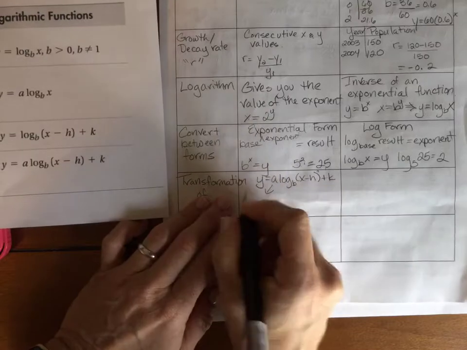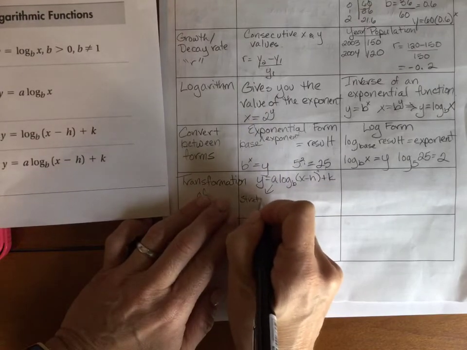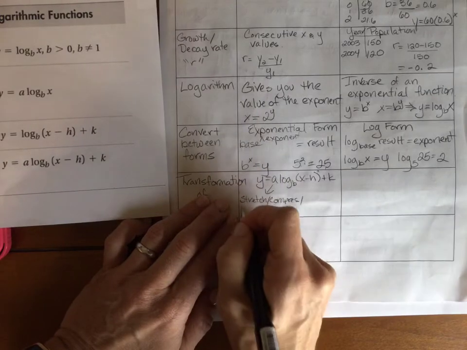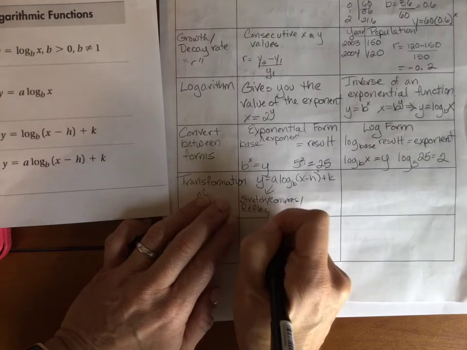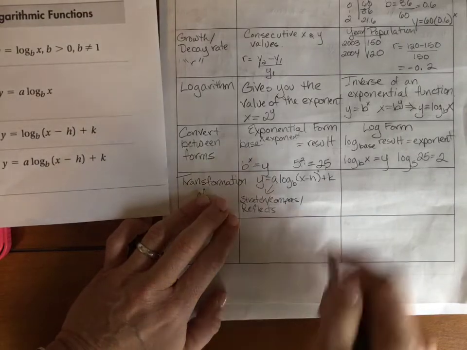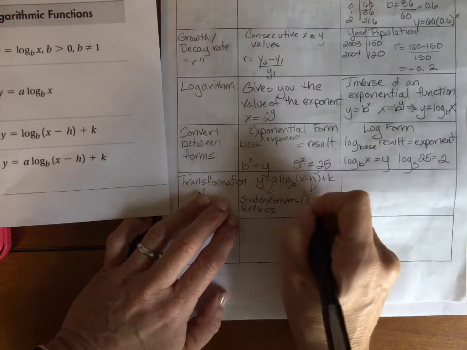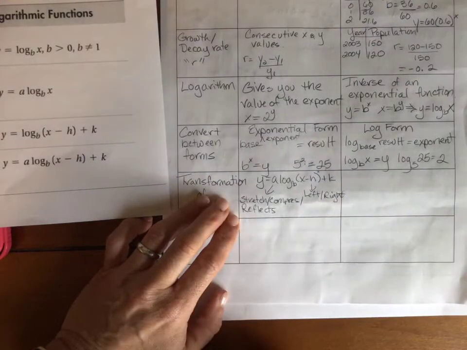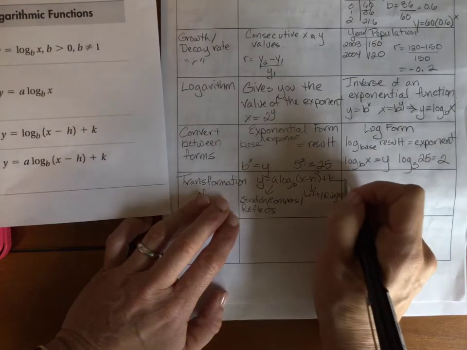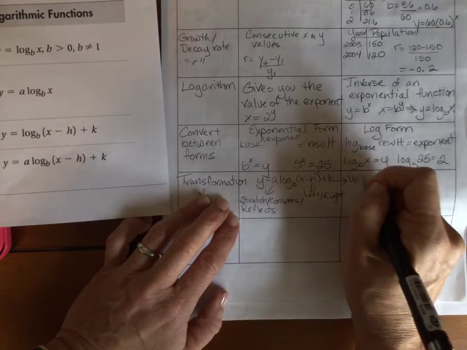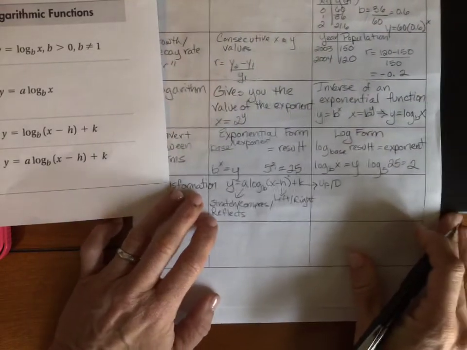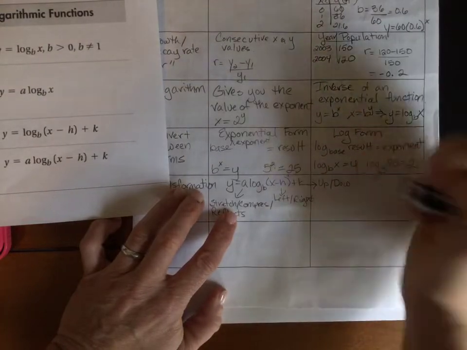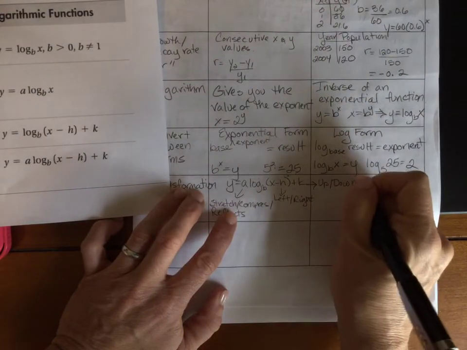where we know that A stretches, compresses, or reflects if it's negative. We know that h is our left and right shift, and k is our up or down shift. I'm just going to put up or down.